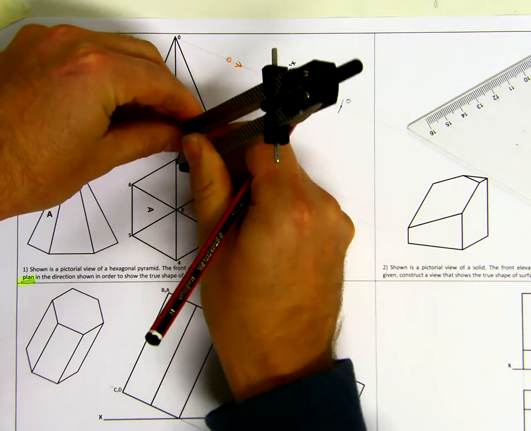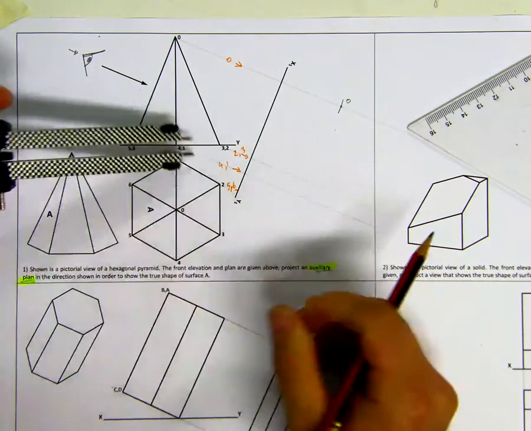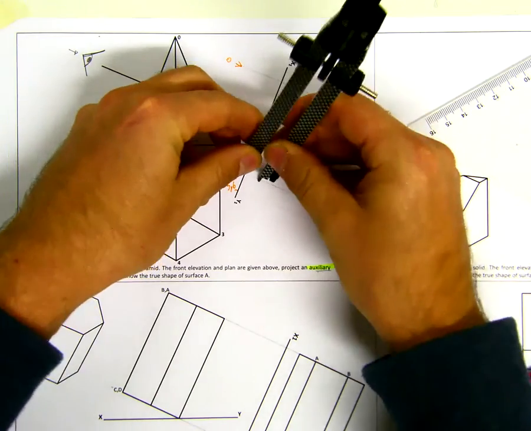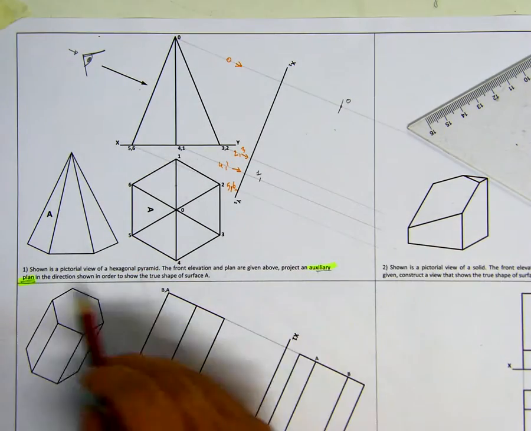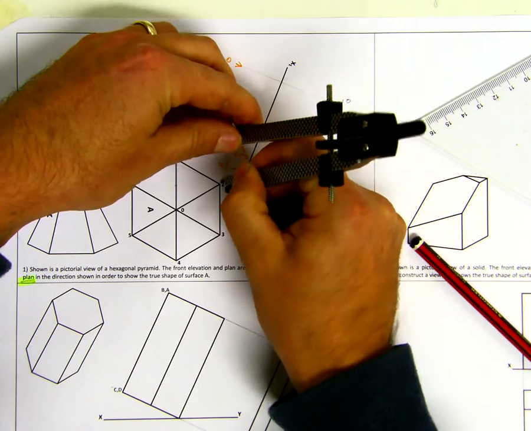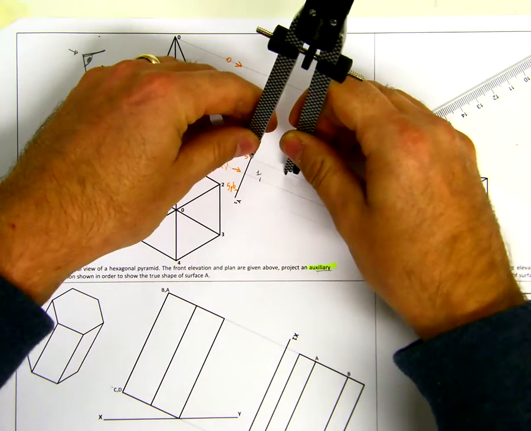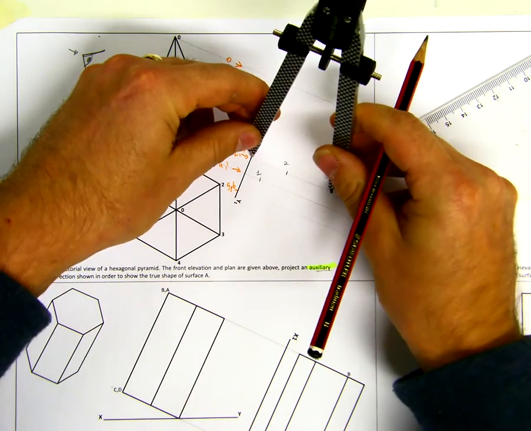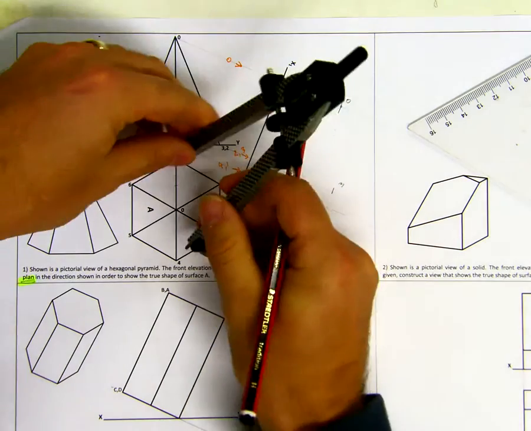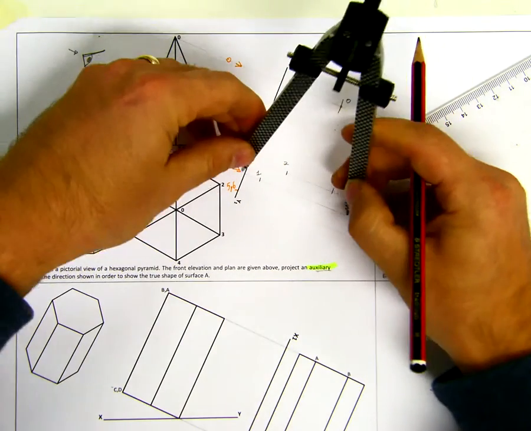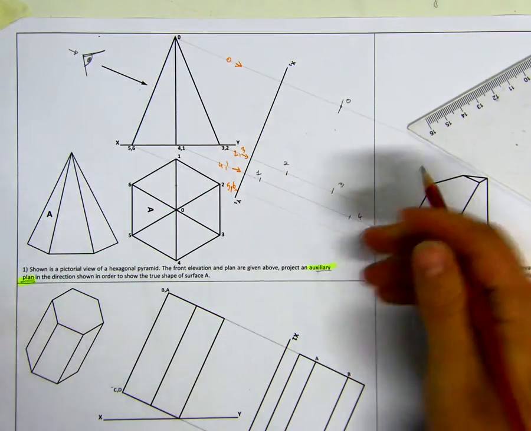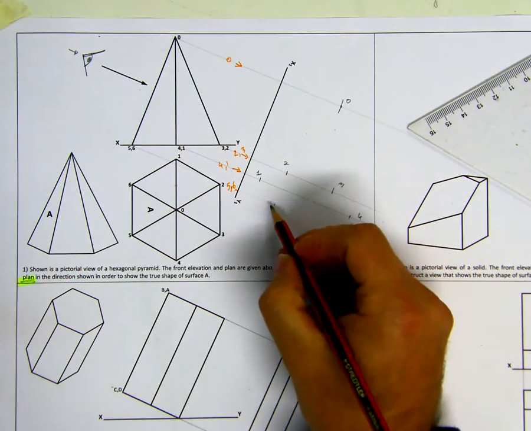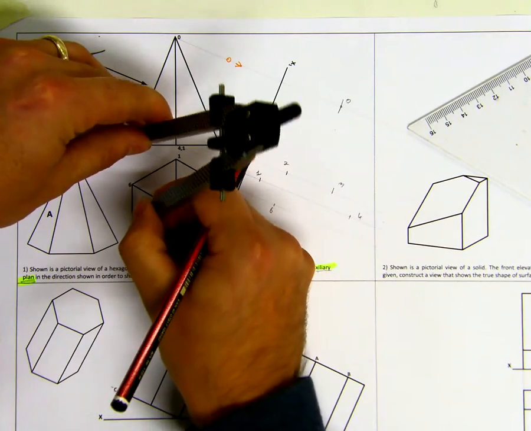Next, we take point 1. We take the distance from our xy line for 1, follow it along the line, and that's going to be 1 in our auxiliary plan. We have to do that for all our points. So we're going to take 2. That's going to be 2. Then we take 3, along the line from x1, y1. Mark that. That's going to be 3. And then we take 4. That's going to be 4. Next we need to take 5 and 6. So there's 6, and then we have 5. So that's all our points brought across.